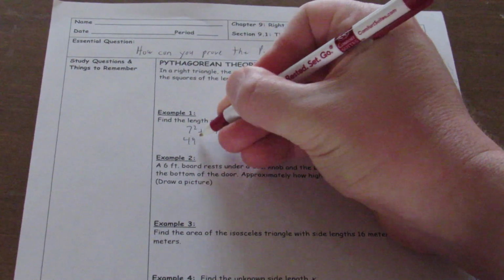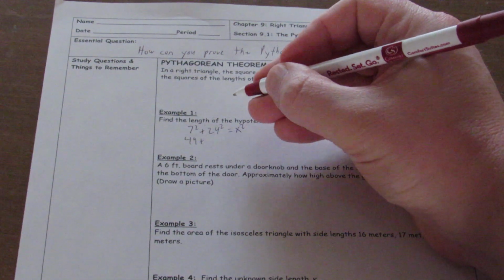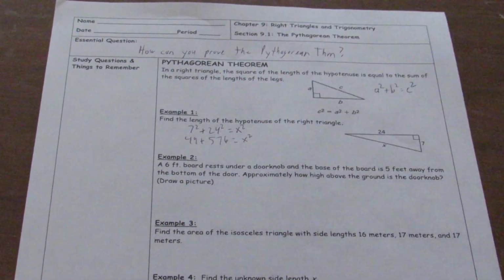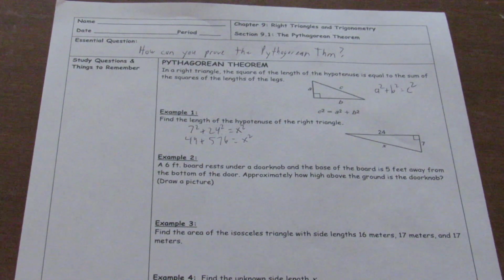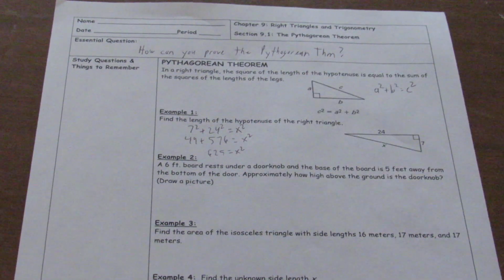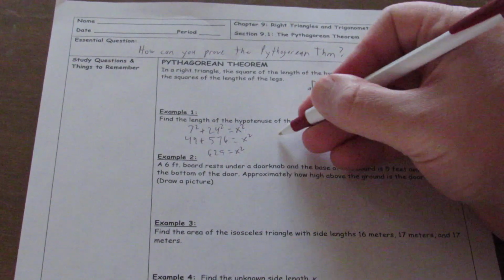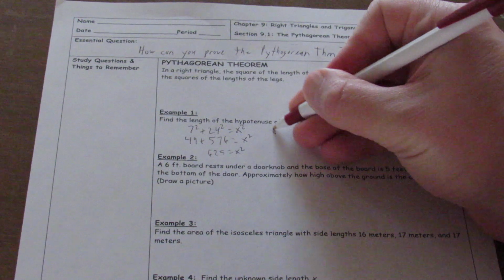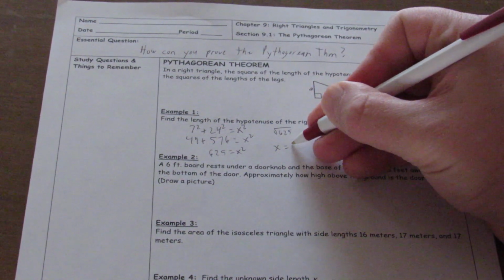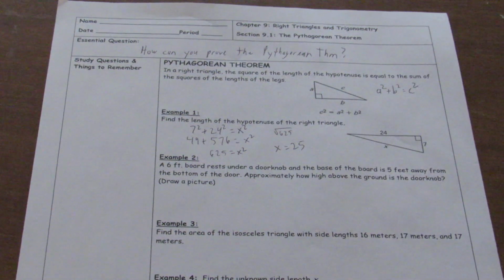So 49, 24 squared is 576, equals x squared. I'm going to add these together. 625 equals x squared. And then take the square root of that. So the square root of 625 gives us that x is 25.